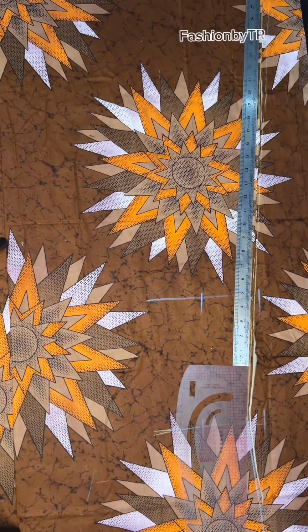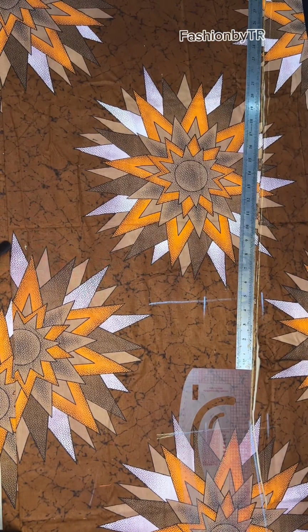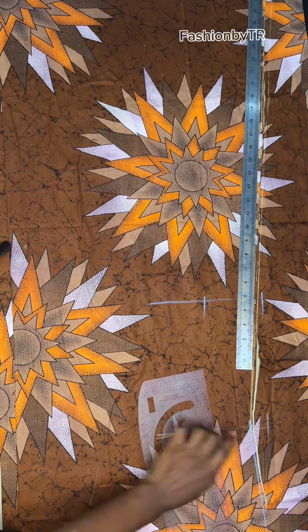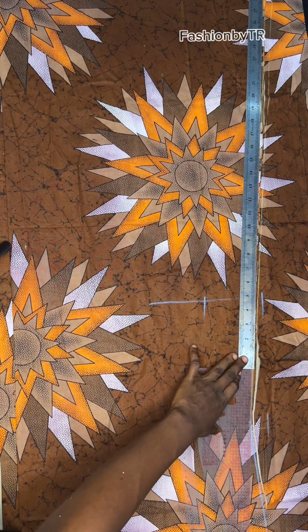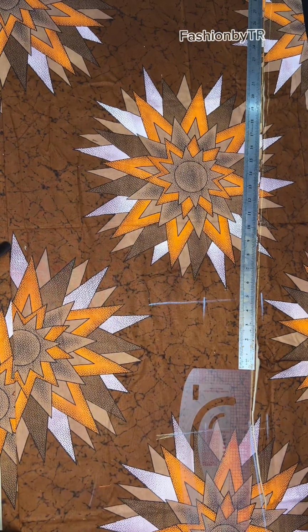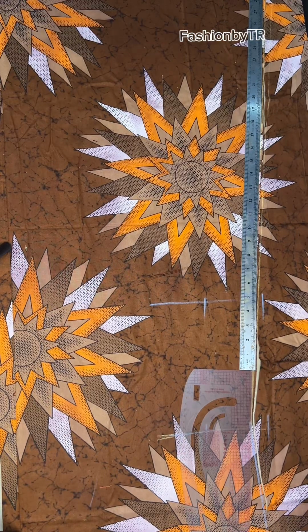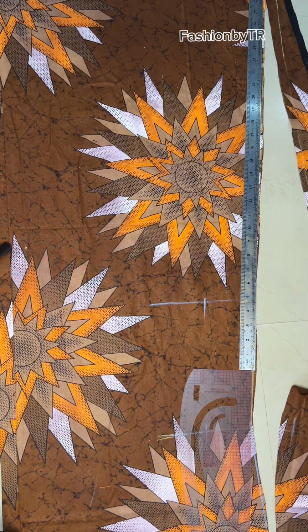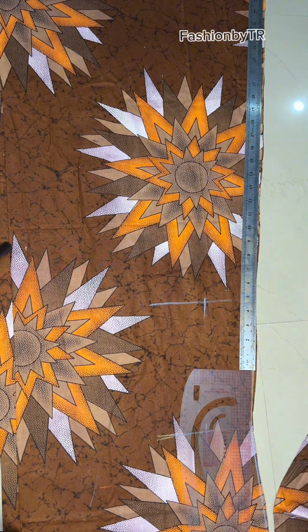Then I connected the mark on my bust to the waist. Then from the waist all the way down to the 8 inches point, just like you can see. And after doing that, first off, I cut out the sides all the way from the armhole down to the hem.